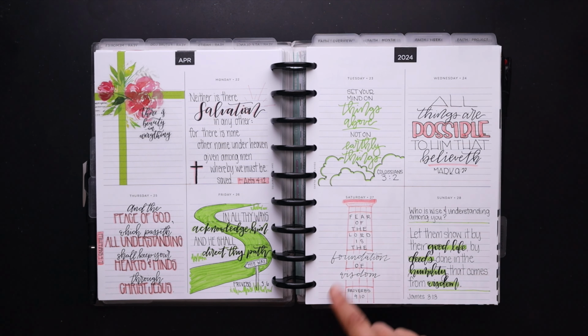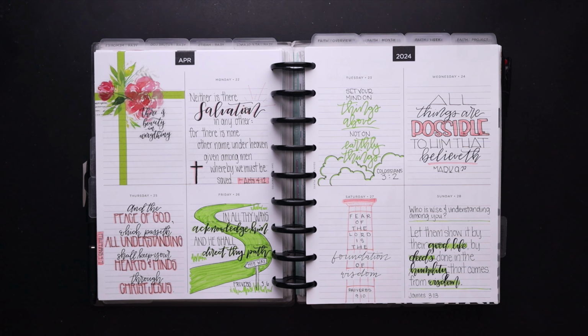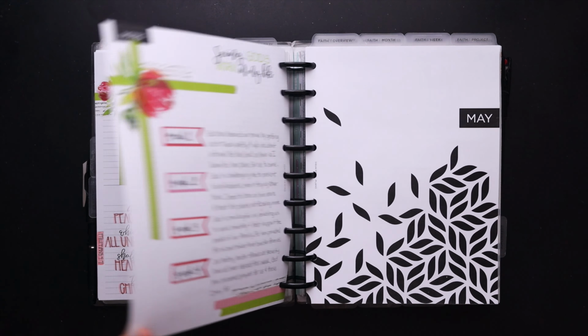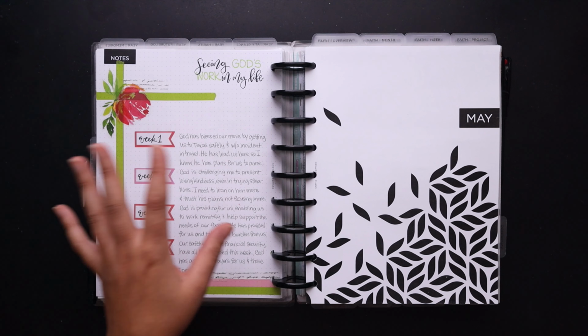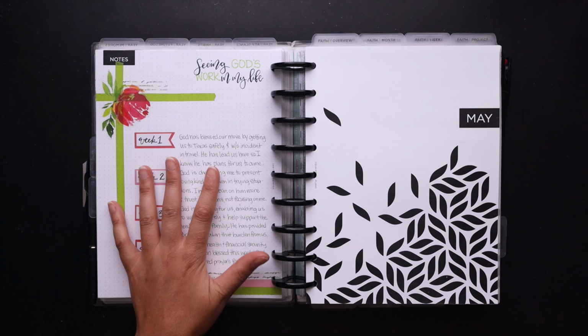So I saw one with a column, and I thought that would be a really good idea for this. And I really like how that turned out. So that is my faith weeklies. And then the final step was to do a faith project. So I tried a few different things for this page. It needed to be fairly low commitment.